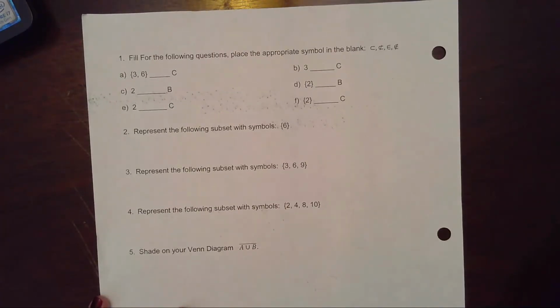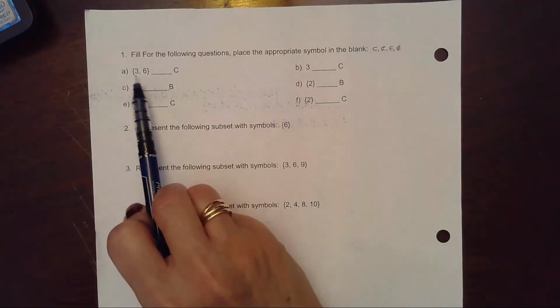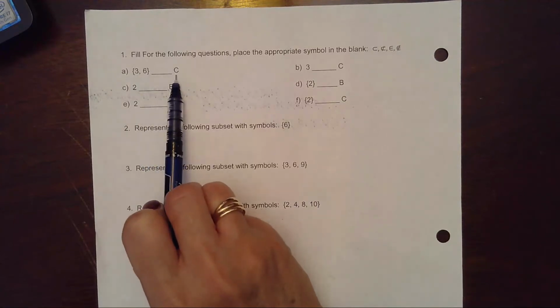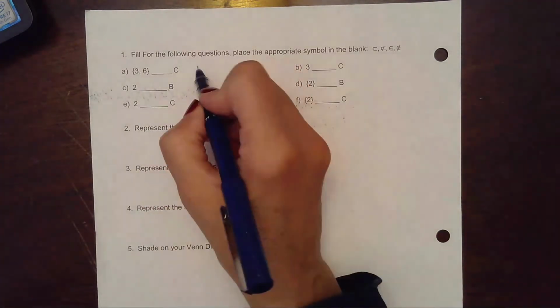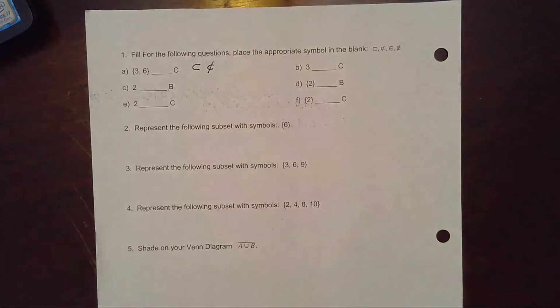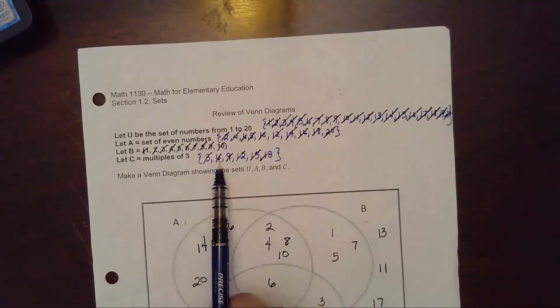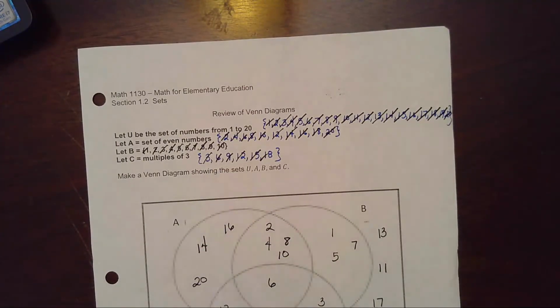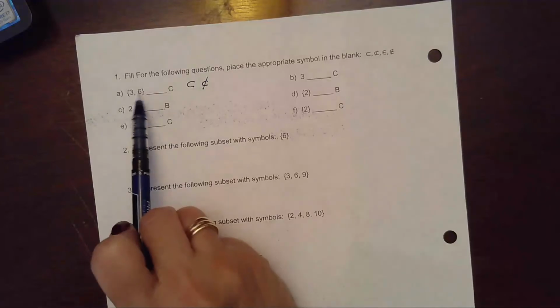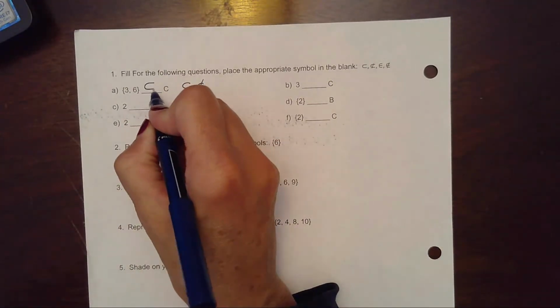All right, so the A, B, and C are defined on the previous page. So let's look at C. Now this is set notation, right? Do you see this is a set and this is a set because of the squiggles. So I know my only two choices are this or this. So let's flip back. Are 3 and 6 a member of C? Yep. So every member of this first set is also a member of that set. So we've got subset of.